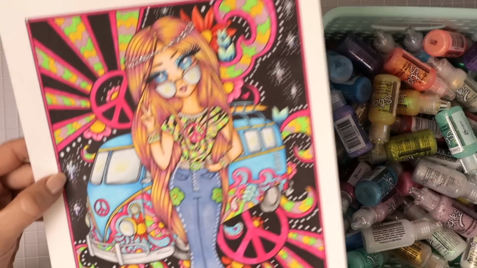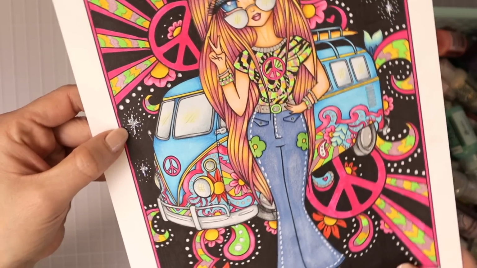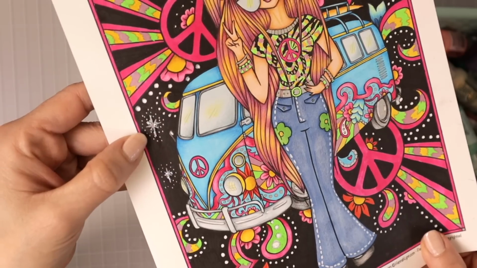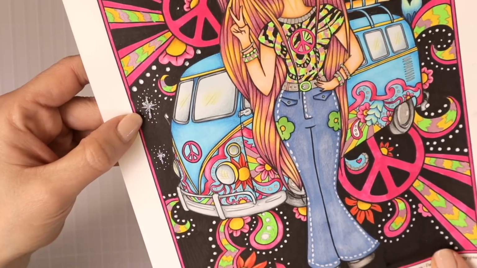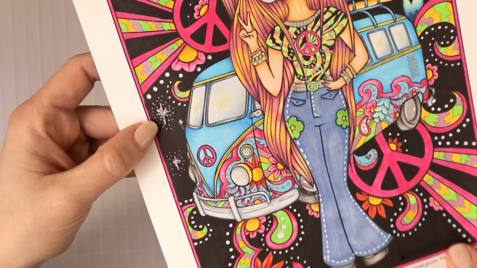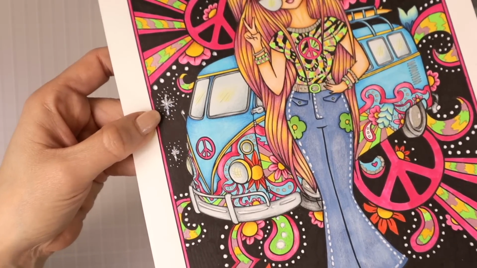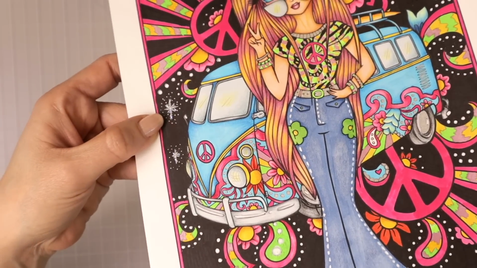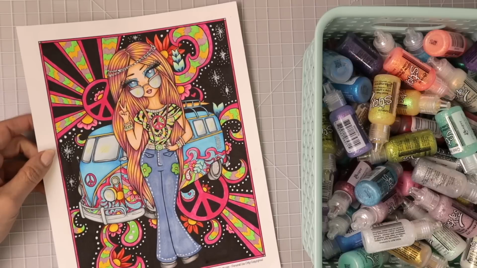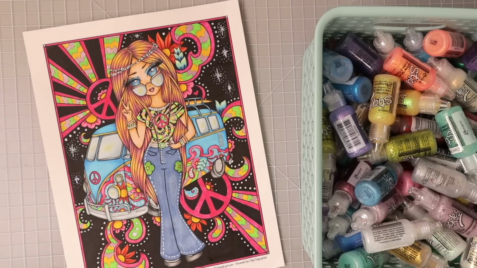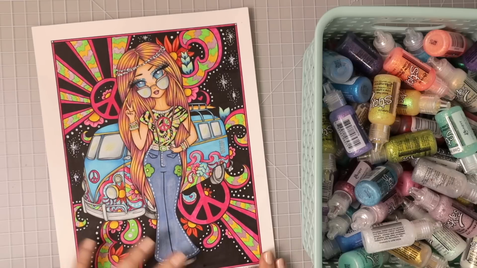I came back and I added these little stars on here, and if you look really closely you could see, let me move it back and forth and hopefully when the light hits it you could see, but I added some glitter on top of the stars. I love that added extra bit of bling. And I just really love the way that it turned out.